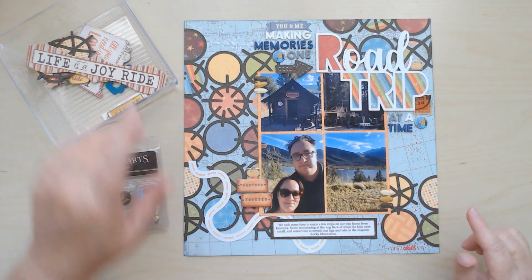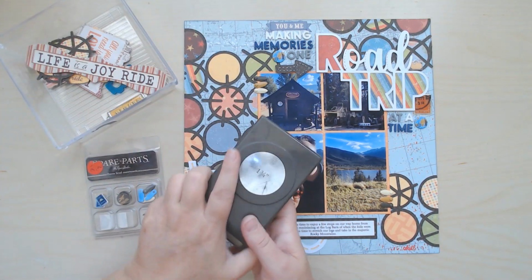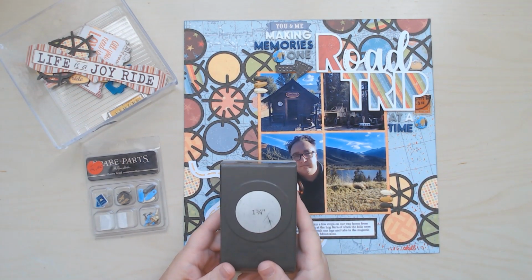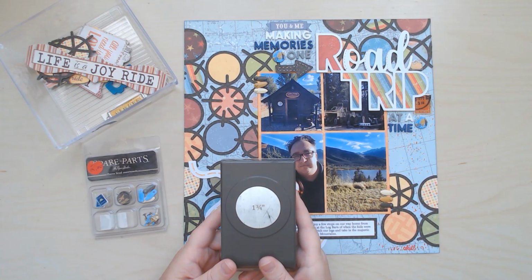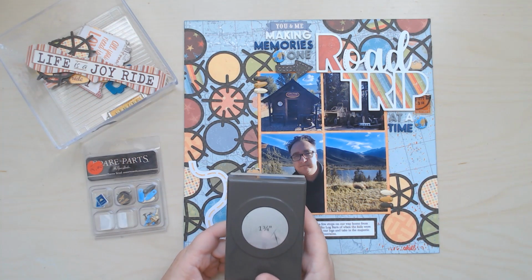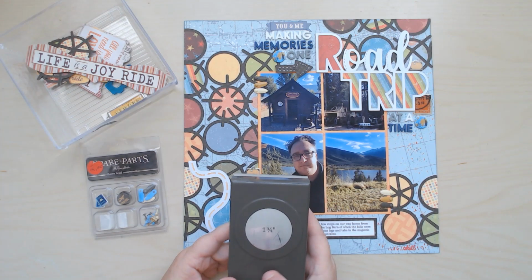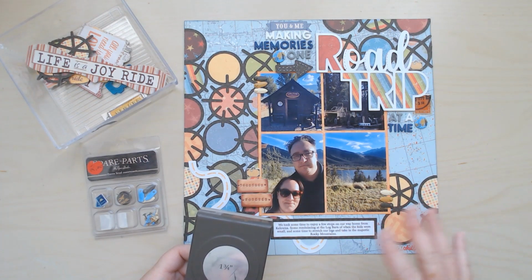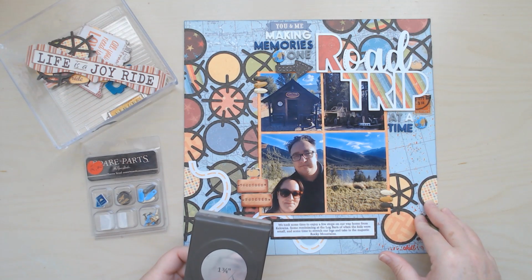So I just measured the circle and then grabbed a circle punch that was the same size as the circle. It was about 1 3/4 inch. And so I grabbed the punch and I punched a bunch of circles, mostly from the scraps or the smaller pieces of paper from that kit, and quickly backed this cut file. It didn't take hardly any time at all.